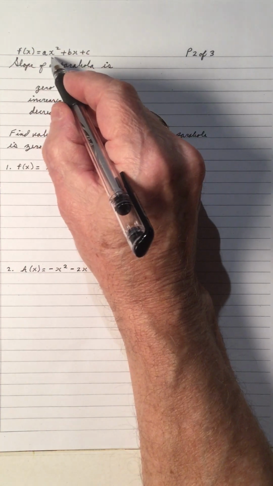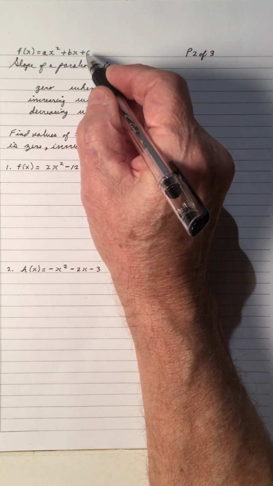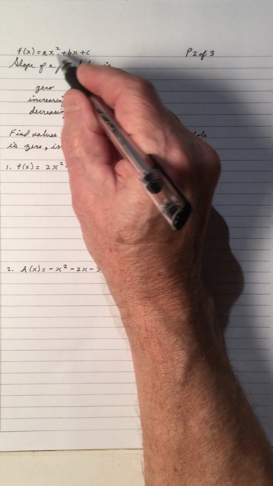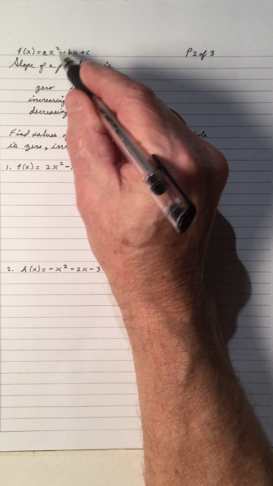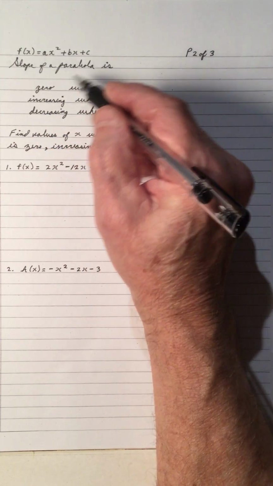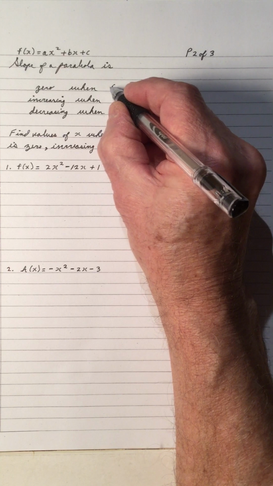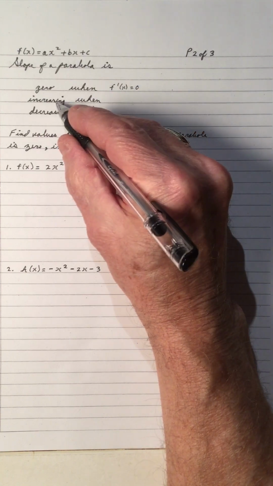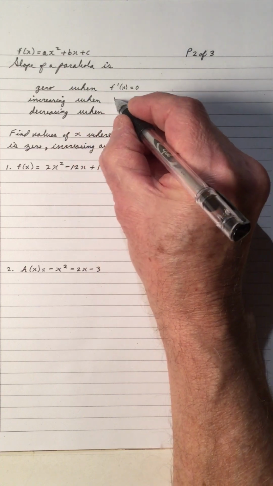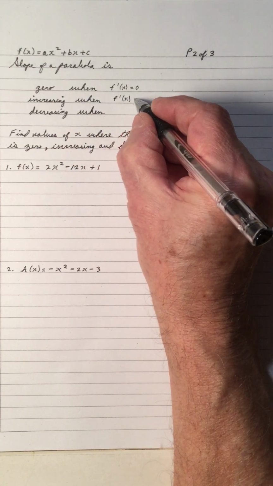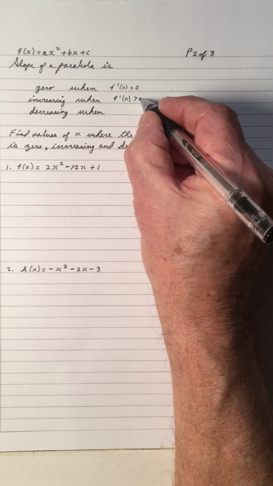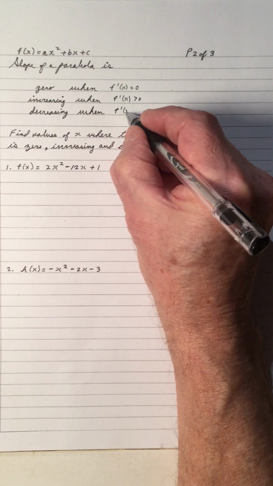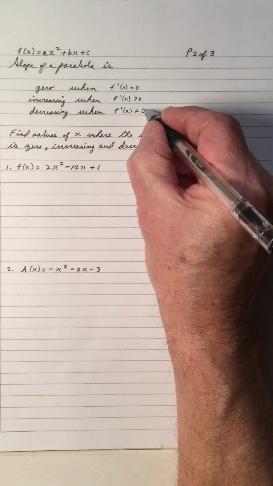f of x equals ax squared plus bx plus c is an equation of a parabola in standard form, or general form. The slope of a parabola is zero when the derivative f prime is equal to zero, and the slope of a parabola is increasing when the derivative, which is the slope of the tangent, is greater than zero. So increasing, greater than zero. Decreasing is when the derivative is less than zero.